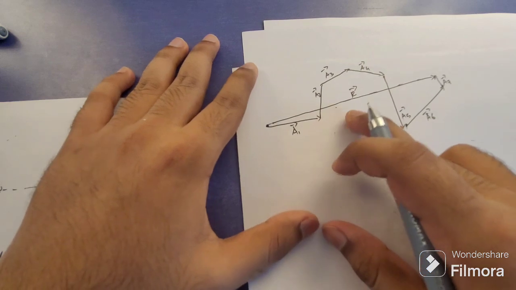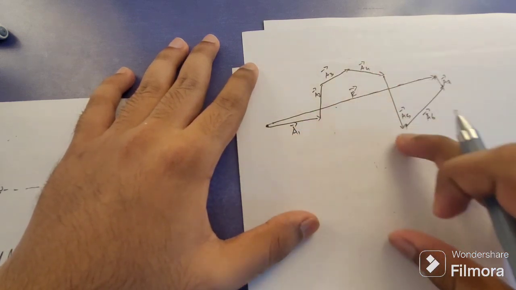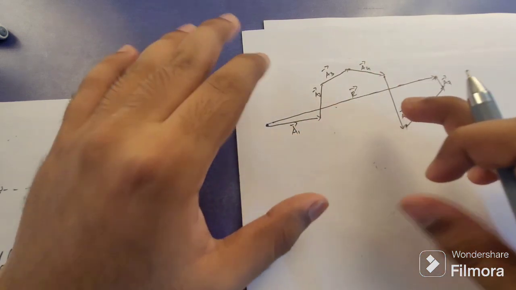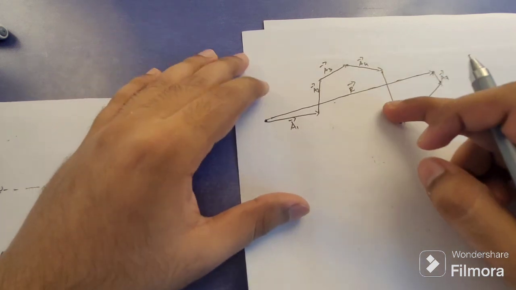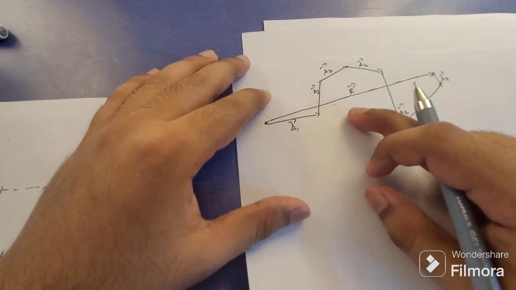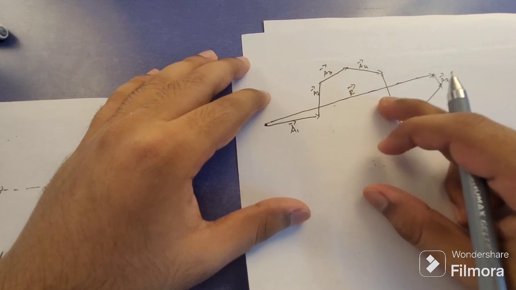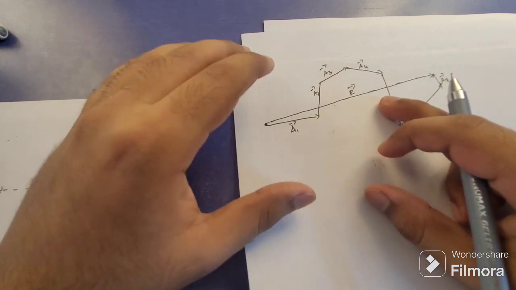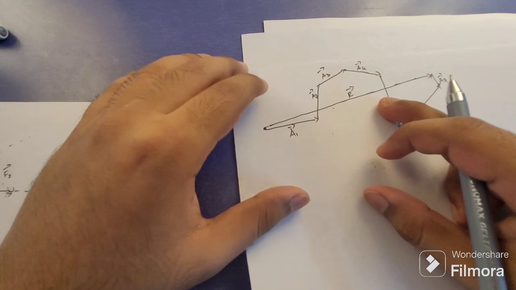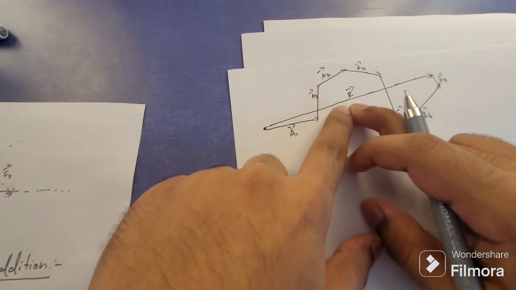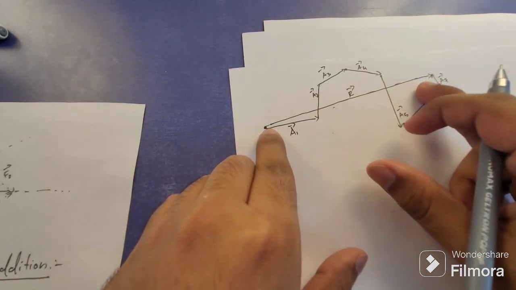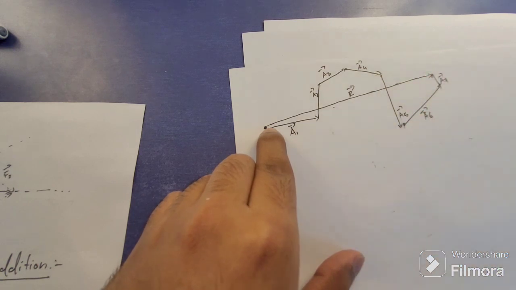So this is the resultant vector of all those forces. I wanted to highlight an important point. The resultant can also cut the individual vectors. It is possible, it is absolutely fine, it is absolutely normal. The resultant would still act in this same way following the law.